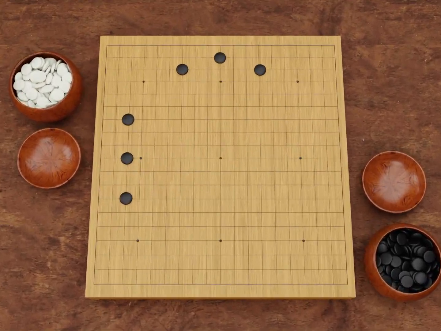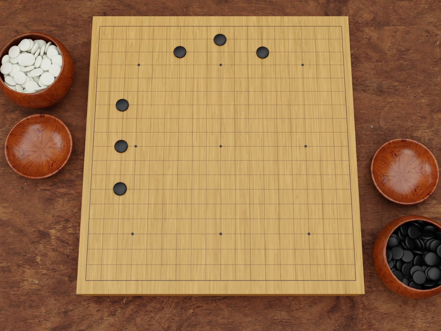Above here, black has 3 stones. The middle one is played on the second line, while the 2 on either side are on the third line. With this formation, black only encloses a tiny strip of territory along the edge, resulting in very low efficiency. On the left side over here, black's 3 stones are all played on the third line.